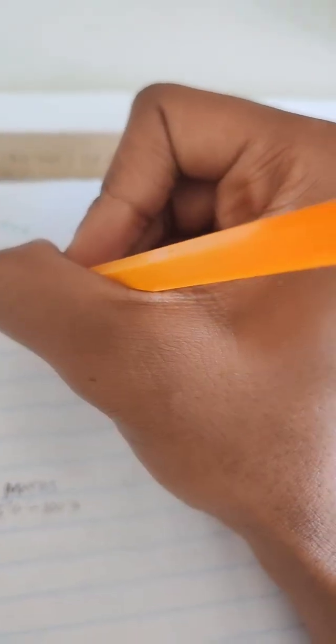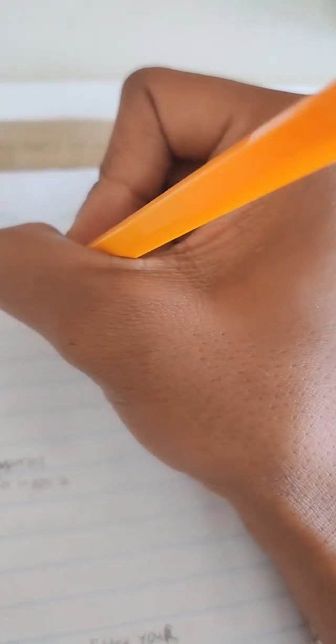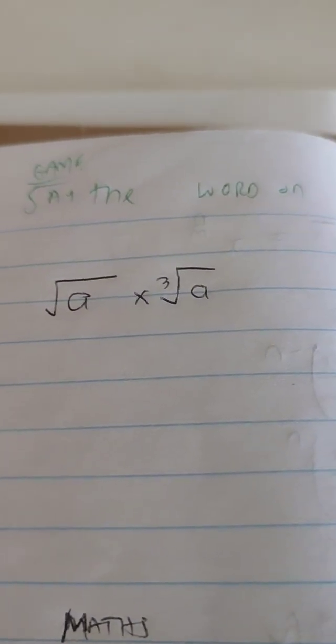Sorry, guys. Okay, there we are. So with this one, how in the world do we take care of the square root of A times the cube root of A?